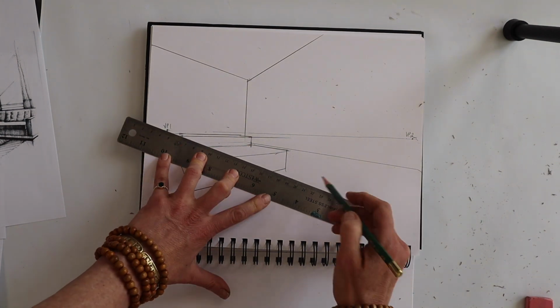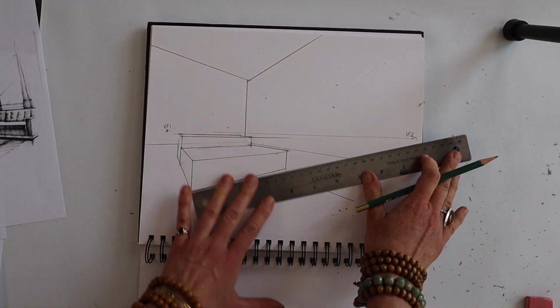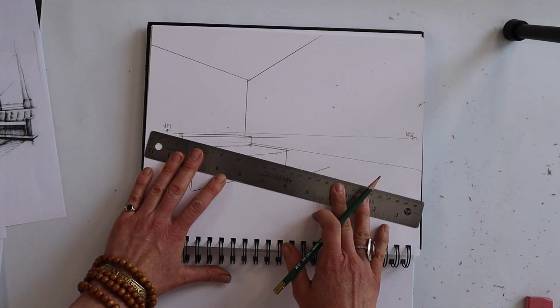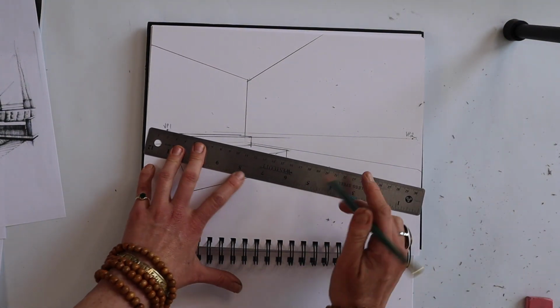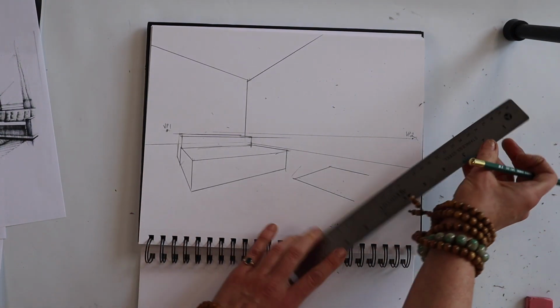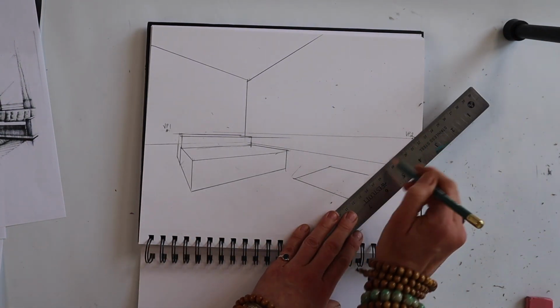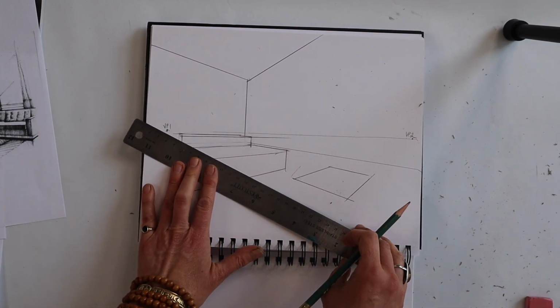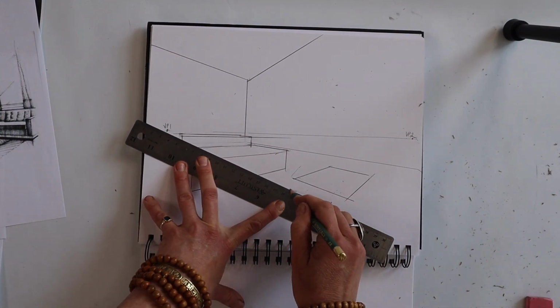The same way, if you were to draw a table in the center, it would go also to vanishing point 1 and vanishing point 2, like this. And all the other lines would be absolutely vertical.